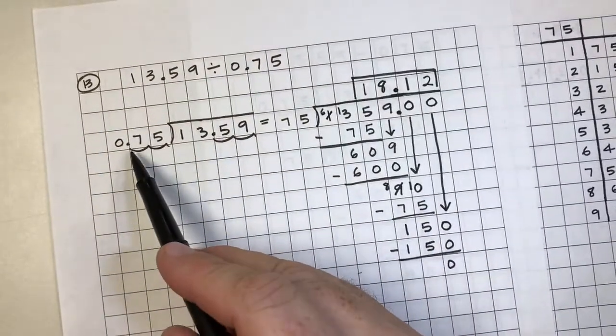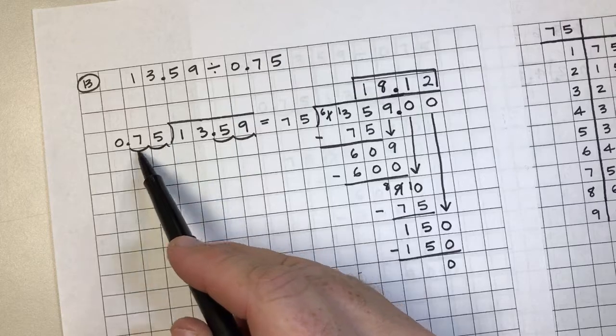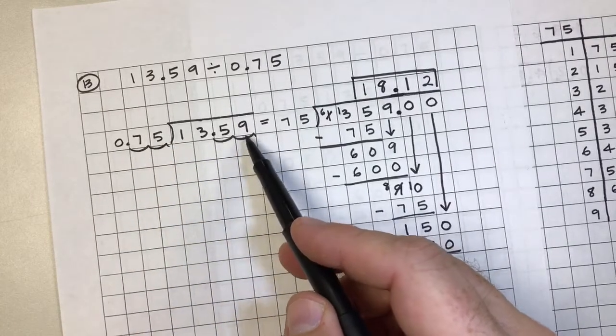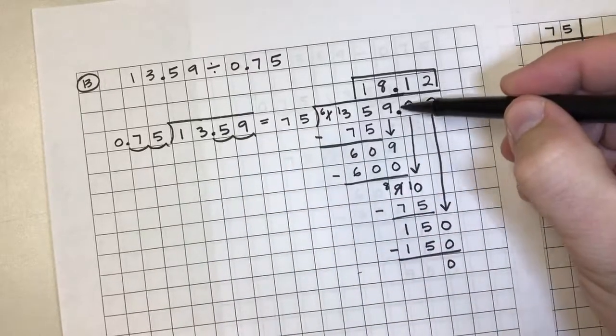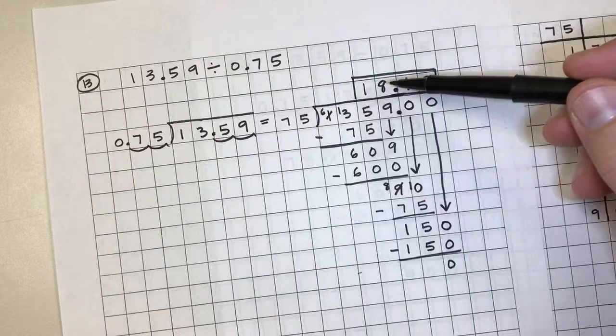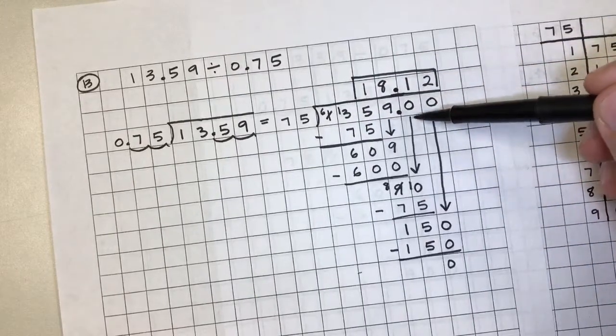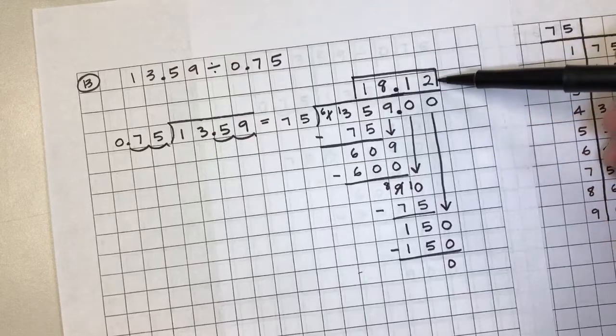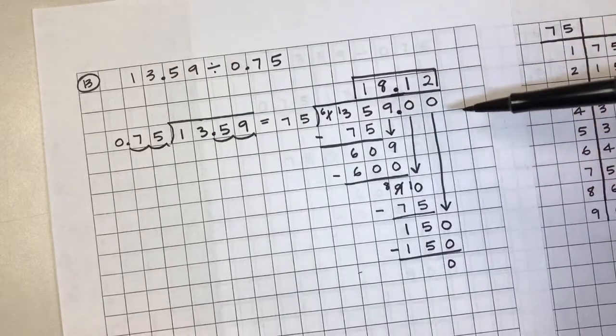We only needed to move this twice to make this a whole number. We had to match that over here, and so we had our decimal in the right place, and it helped us. It helped us when we did our division to know it was time to add some zeros to bring down, and that we were going to end up with a decimal number again and not just a whole number.